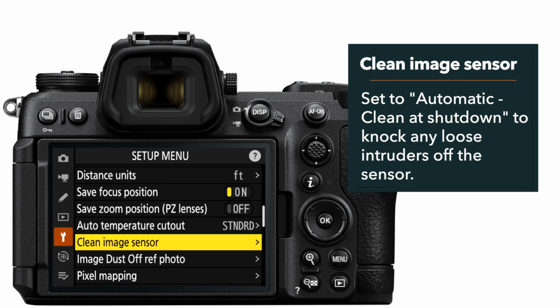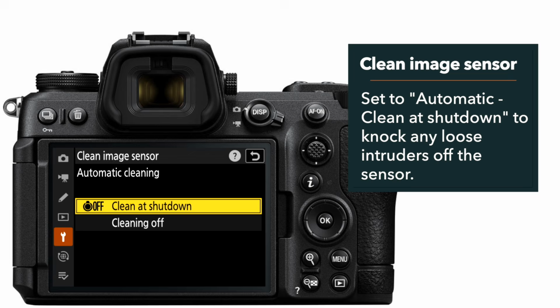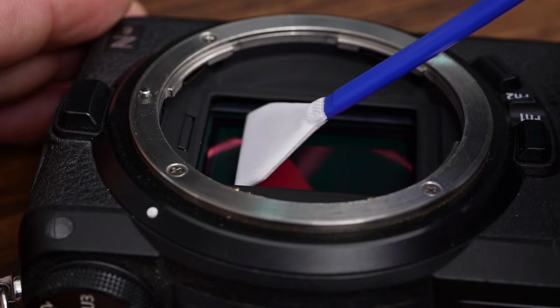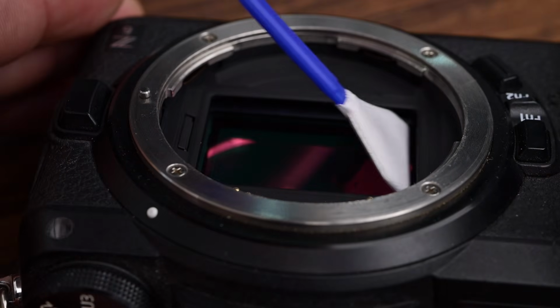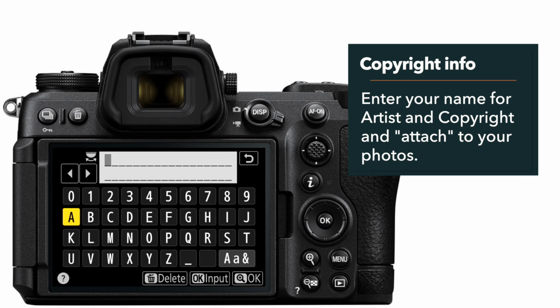So, most cameras do have a clean image sensor option, and you can set this to automatic cleaning, clean at shutdown, and that's going to vibrate the sensor every time that power is cycled to shake off any loose materials that might be on it. If something is really stuck to that sensor, you can watch another video that I did all about how to clean that camera sensor. In the copyright info option, make sure that you set the artist and the copyright to your name so that they are attached to every image that you create. That's always just good practice.